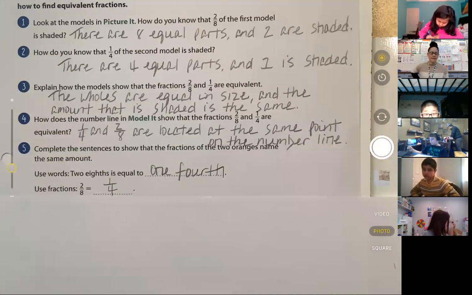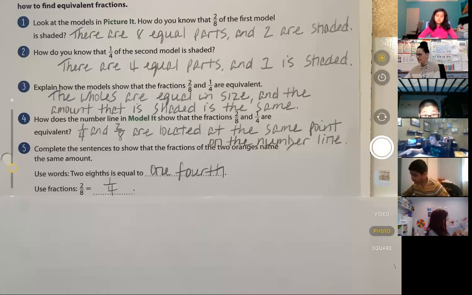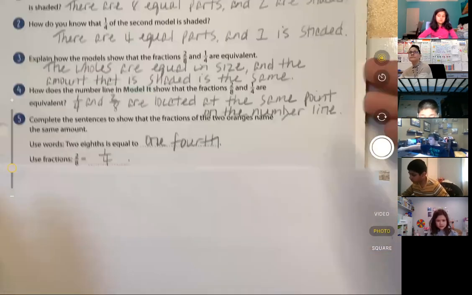In number 6, it is saying, describe 2 different ways to show 2 fractions are equivalent. So what this question is asking you on number 6 is to basically put into words what we've done on the last 2 pages. Now you need to describe what we did.